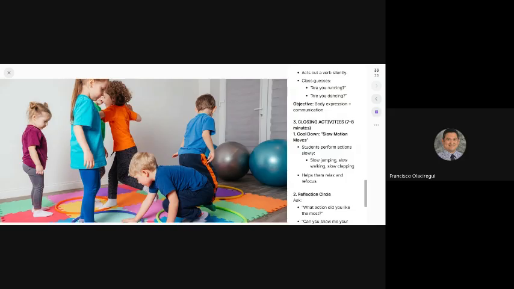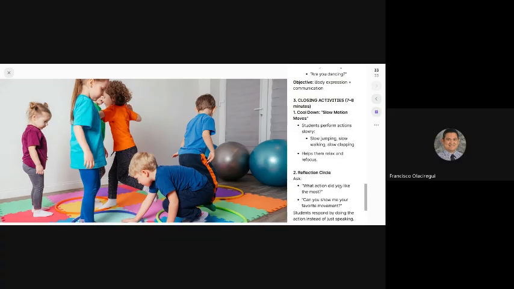So students will perform actions slowly this time, like in slow motion. Same actions, but in slow motion. They will perform actions like slow jumping, slow walking, slow clapping. Can you imagine that? The students will have so much fun with this. It will help them to relax and refocus. That's what we're looking for in this part.